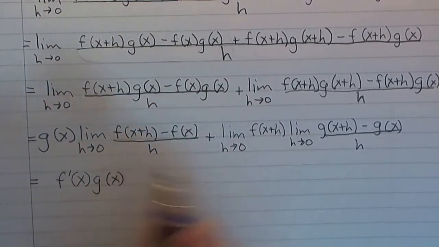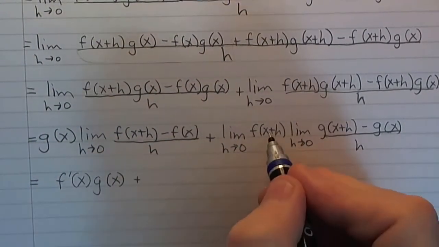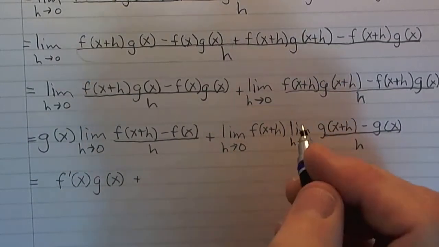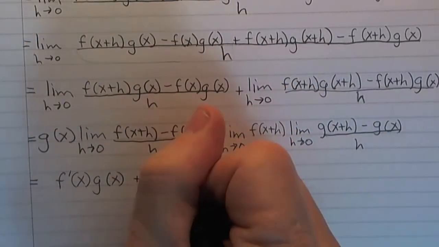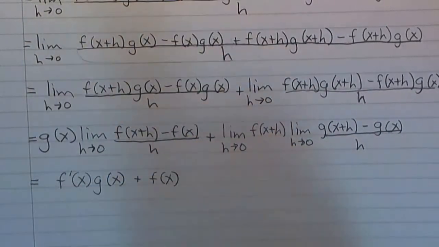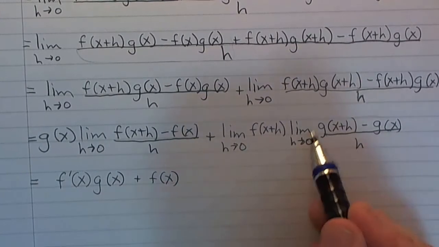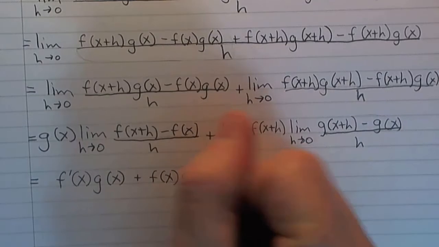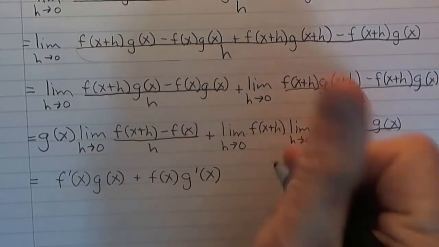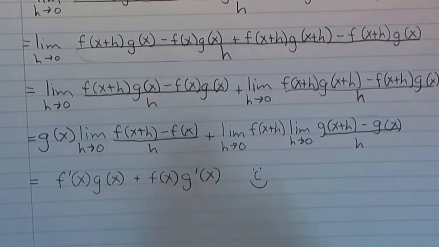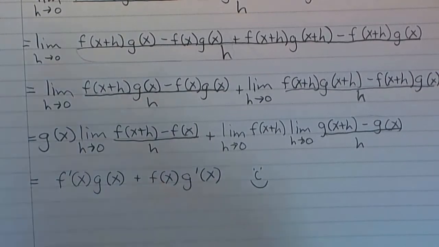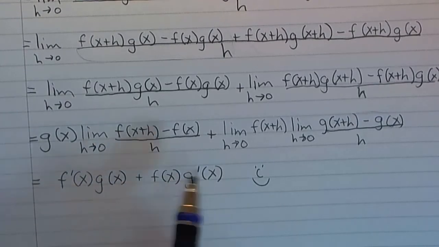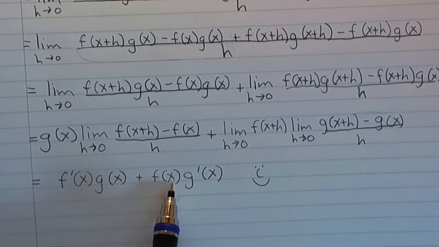See? Now let's look at this one over here. What is this? The limit as h goes to 0 of f of x plus h is just f of x. Okay, so this is just f of x. This is just the definition of the derivative of g. So this is g prime of x. Look at this. I think we found a formula here. The derivative of the first times the second plus the derivative of the second times the first.